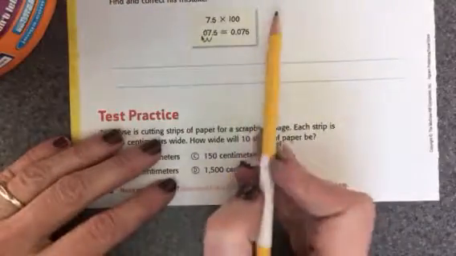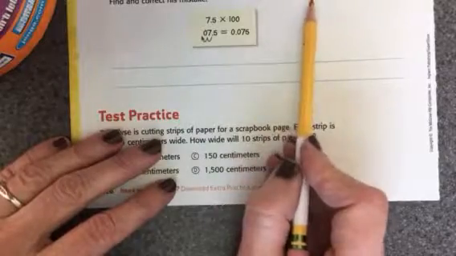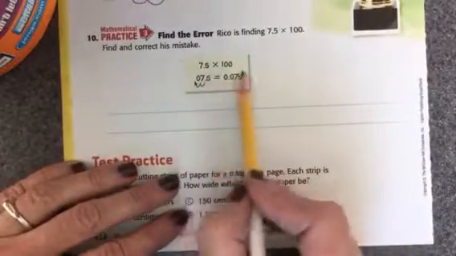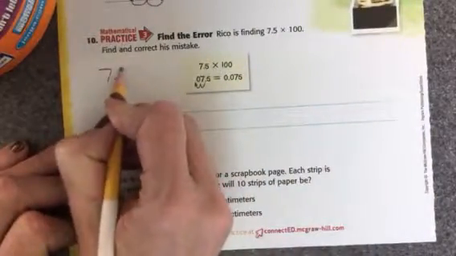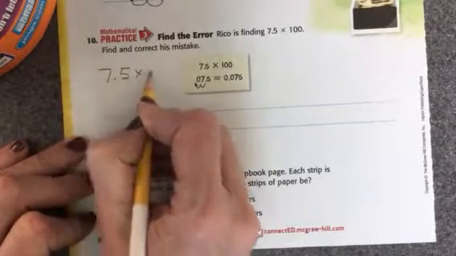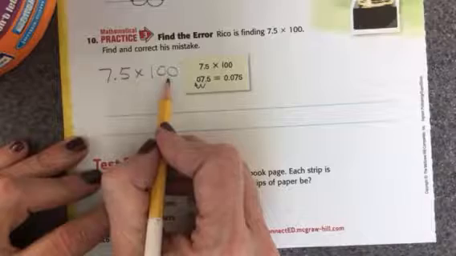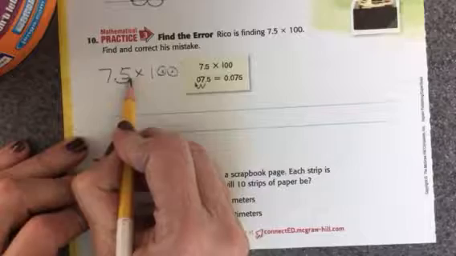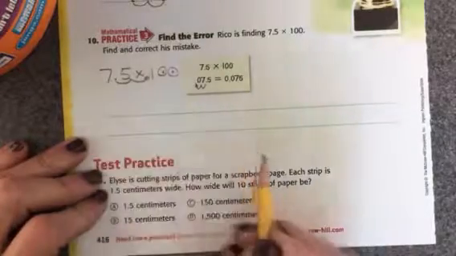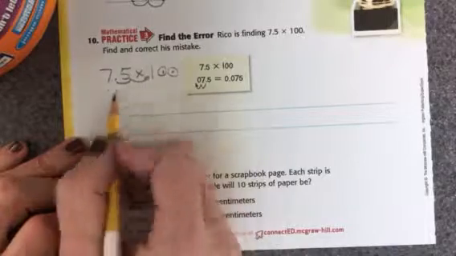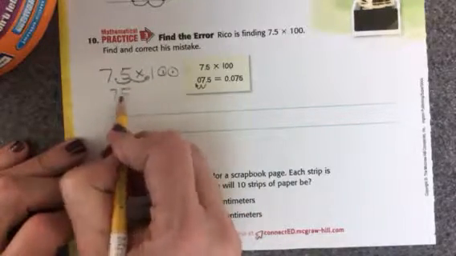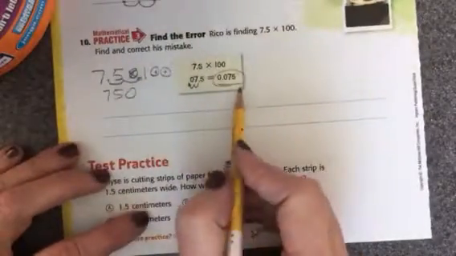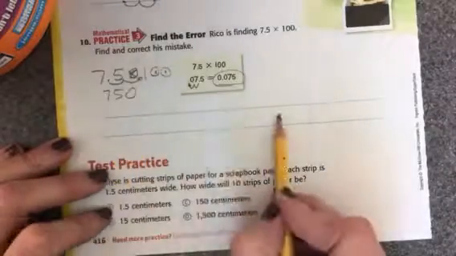Okay. Rico is finding 7 5/10 multiplied by 100. Find and correct his mistake. The way I find a mistake is I do the problem. So if I have 7 5/10 multiplied by 100, I'm multiplying by powers of 10. So I have 2 zeros. I can move it 2 times to make it a bigger number. Okay, so this is the number that I would end up with. I'll have to put a 0 right here. And this is the number that Rico ended up with. So you'll need to write down what his mistake was.